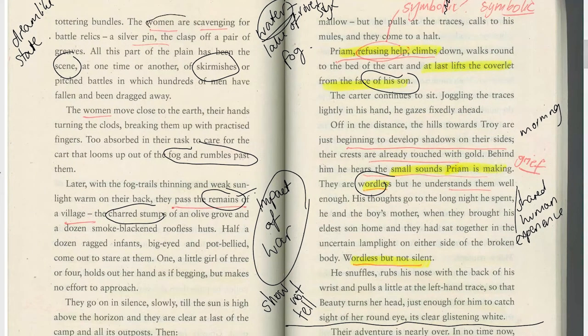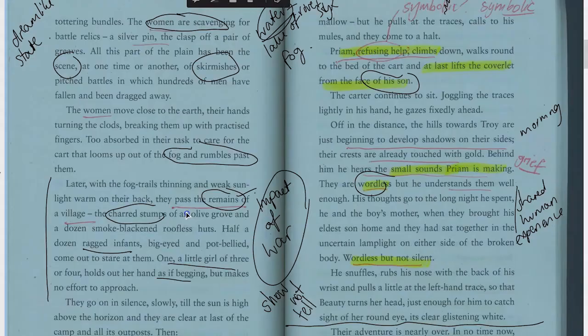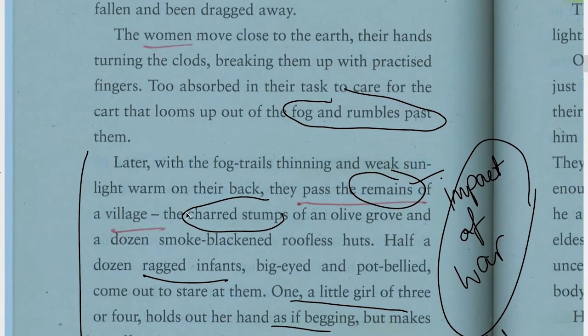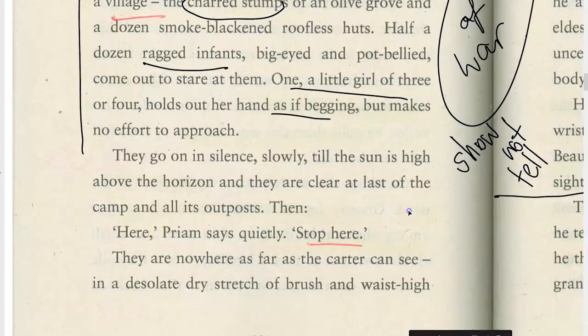So the women are also presented, and we notice the impact on the women. There is a description of the remains of a village, with charred stumps of an olive grove and roofless huts. So this village has been burnt, and there are ragged infants and a little girl who's begging but doesn't even approach them. So there's some quite dramatic imagery here that emphasizes the impact of war.